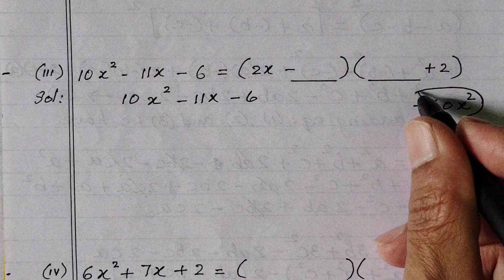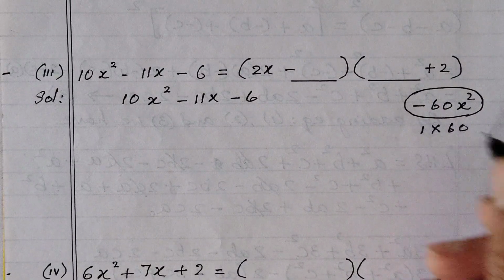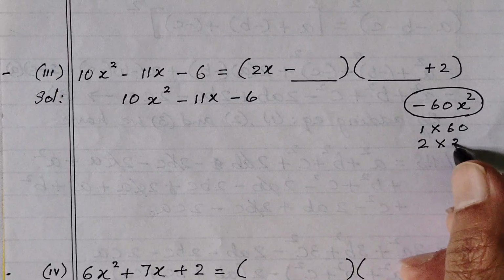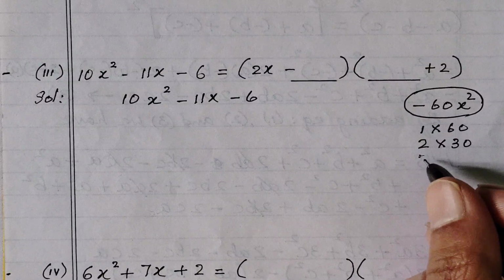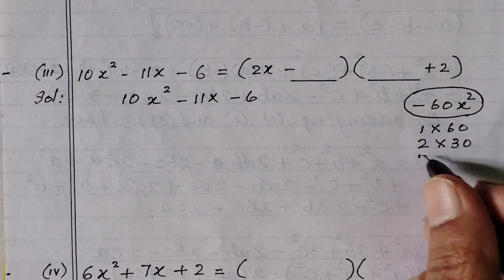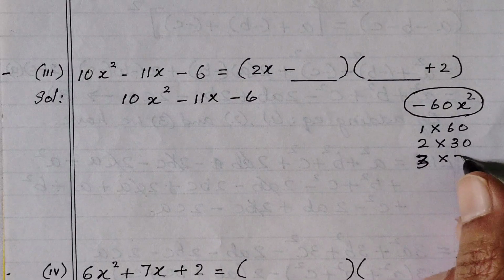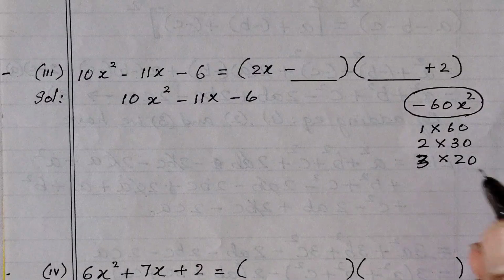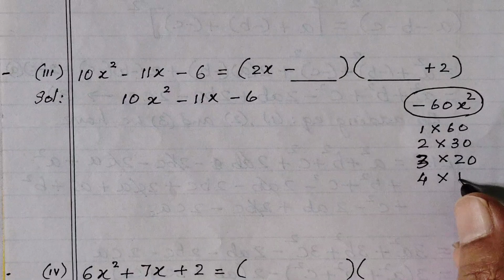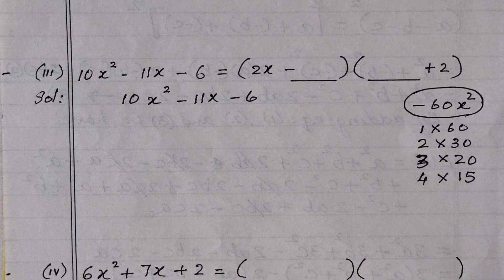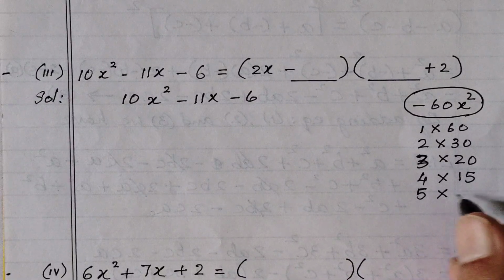So now find the factors of 60. So 1 60s are 60, 2 30s are 60, 3 20s are 60, then 4 15s are 60, 5 12s are 60.